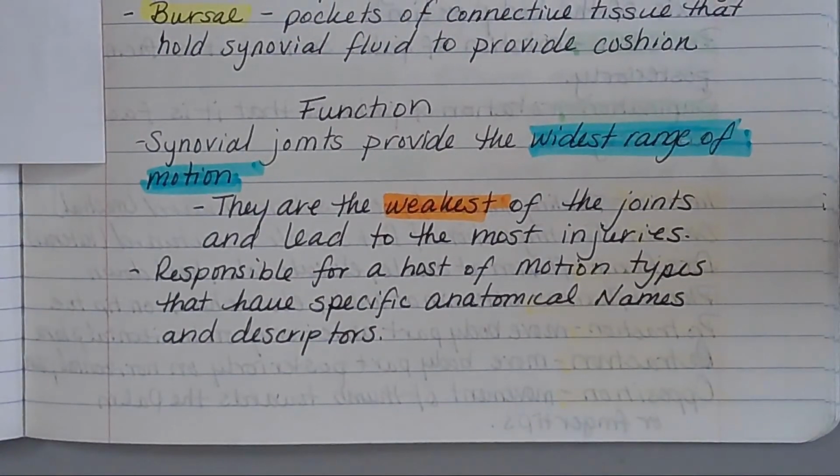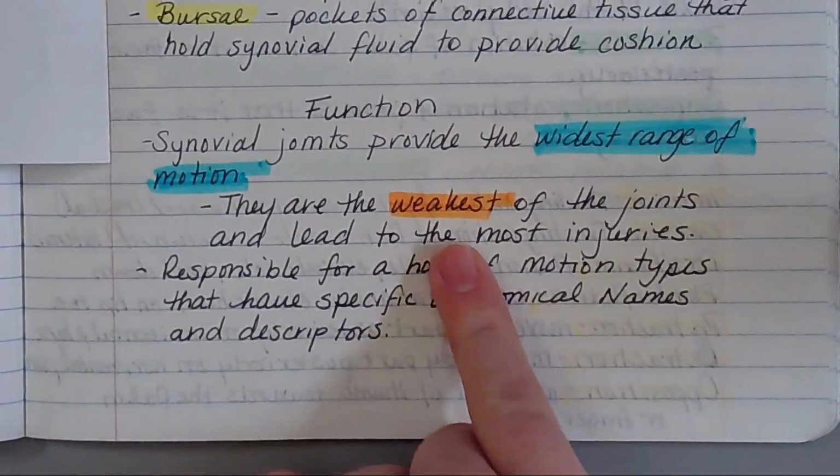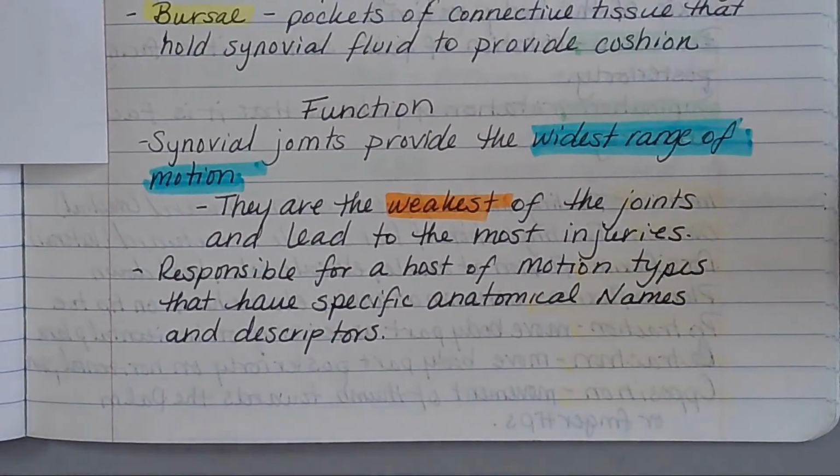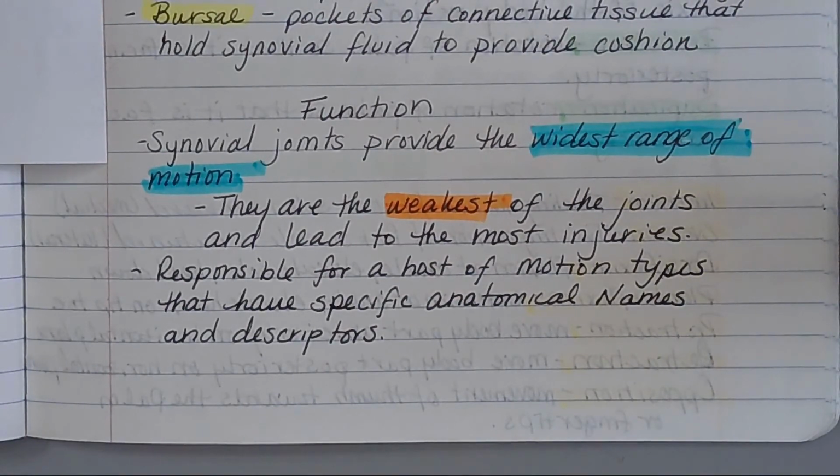Okay, functionally a synovial joint is going to provide the widest range of motion. Since it's providing a very, very wide range of motion, it is by far the weakest of the joints. And that means that most of the injuries you're going to experience, if you're playing a sport or even just in your day-to-day life, are going to occur at these joints. These joints generally experience a lot more forces and a lot more use than the rest of your joints in your body. And because of this, they're going to be damaged a lot.